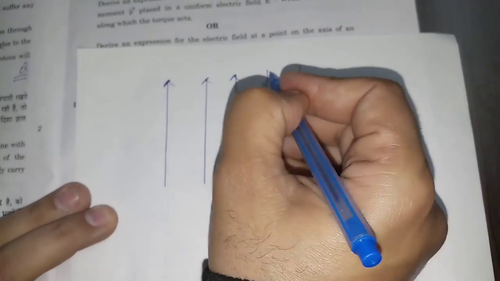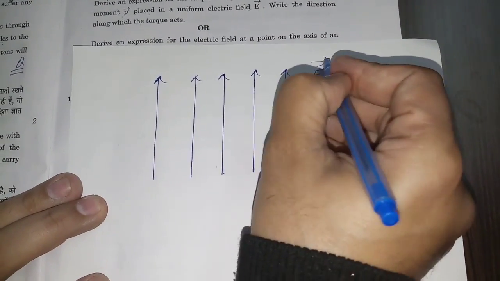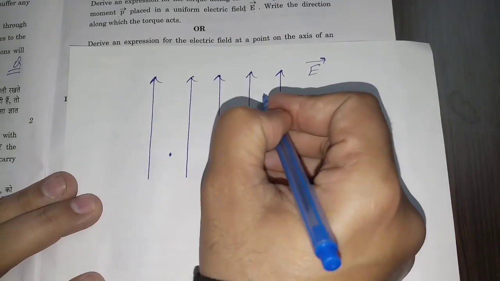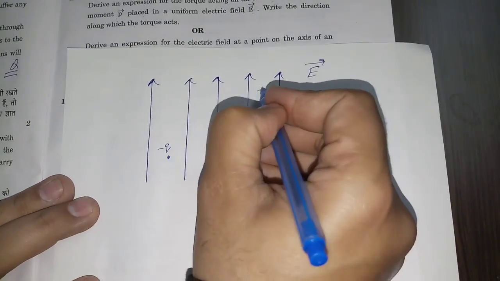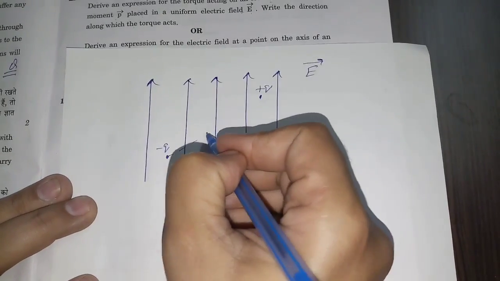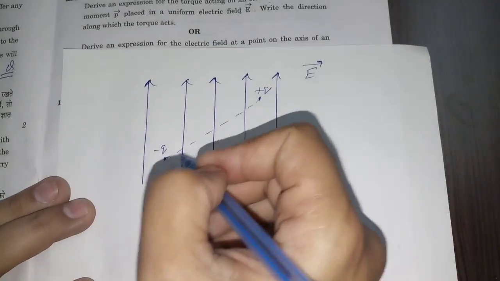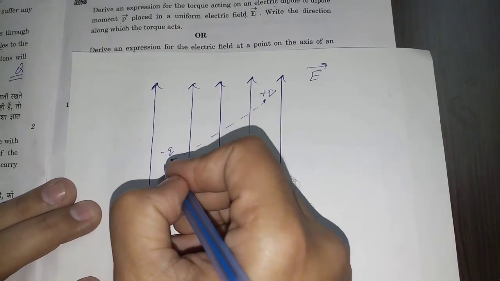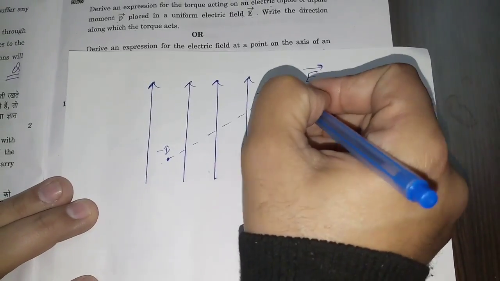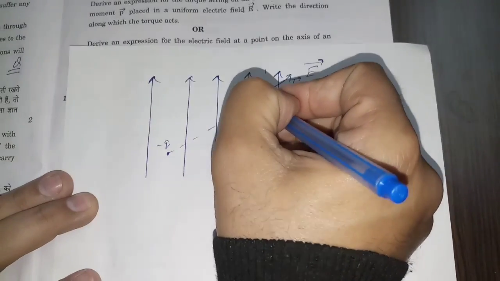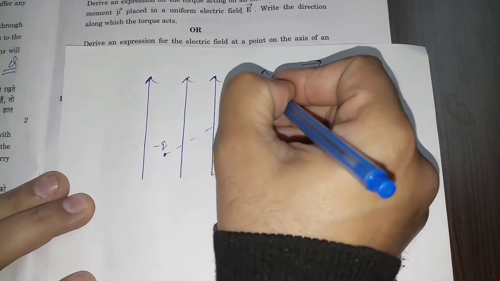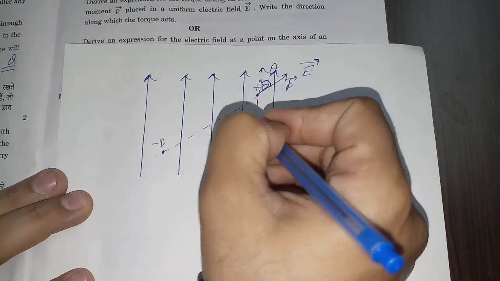Say the electric field is given in this direction where the dipole is placed at some angle theta. So here from minus to plus, P vector is given where the electric field is making an angle of theta.